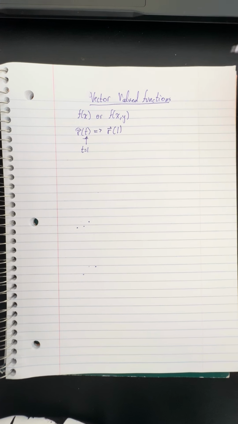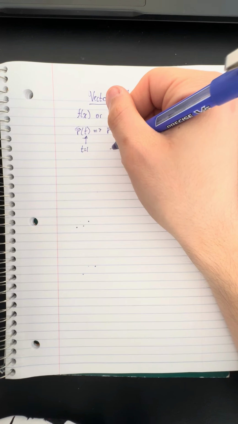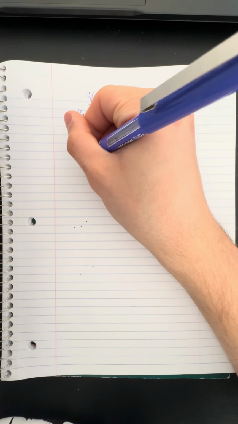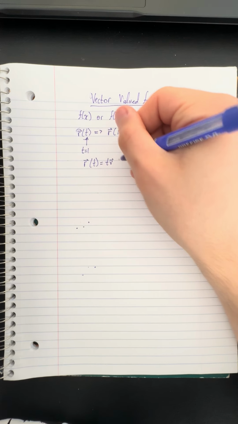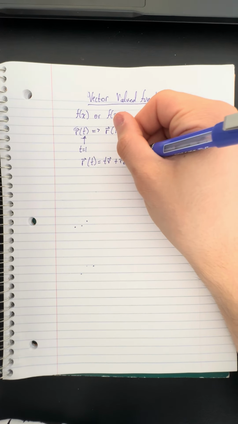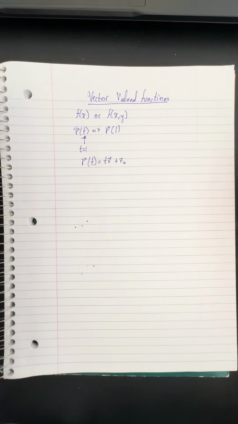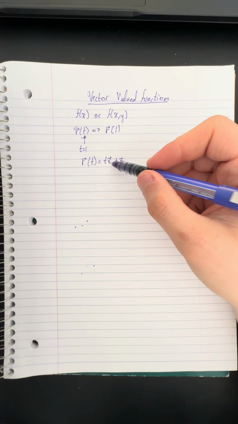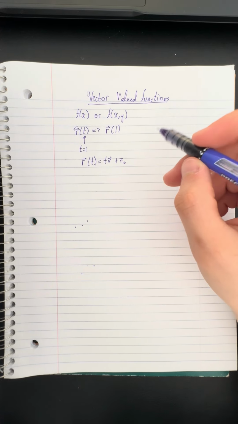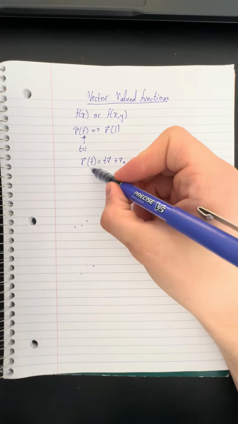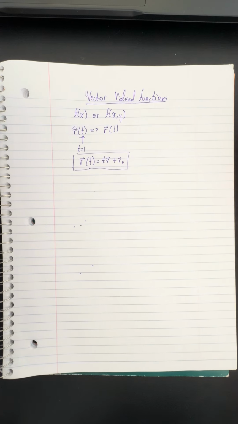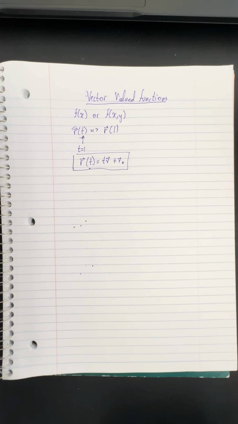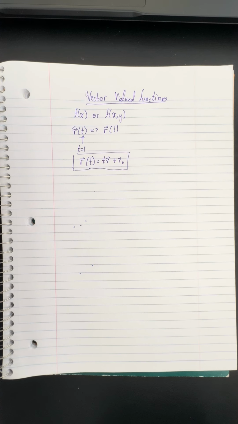One simple example we saw is anything that follows the formula r of t equals t times v plus r naught, right? Because you plug in a t value, you multiply that t value by a vector, and you add it to another vector. You plug in a scalar, and you get a vector out. So this is already a vector valued function that we've seen. But we're going to be looking at some more complex ones.